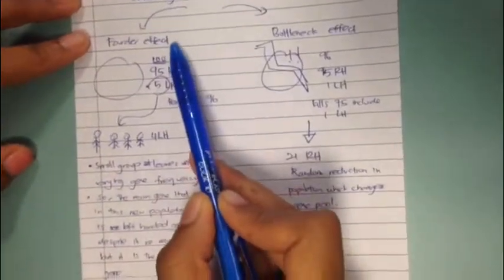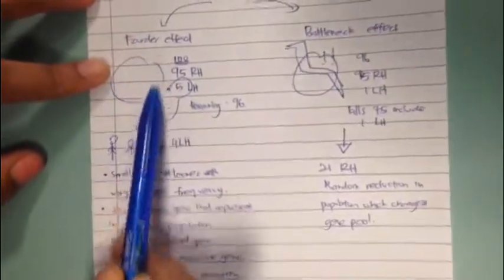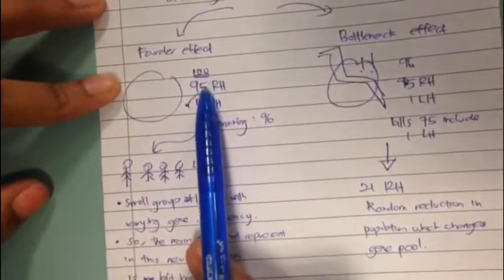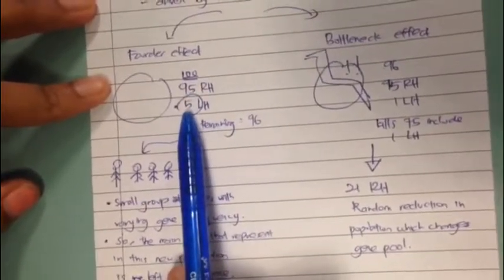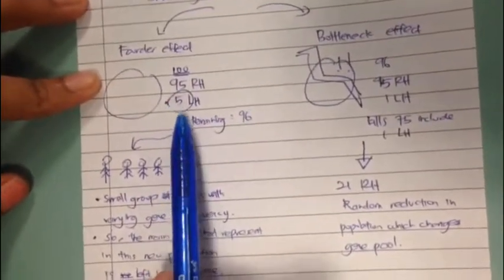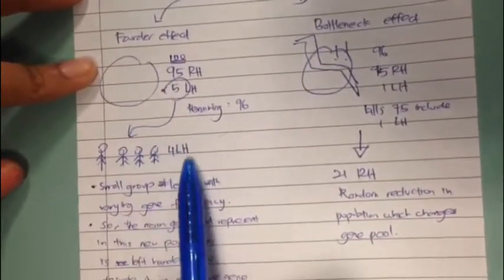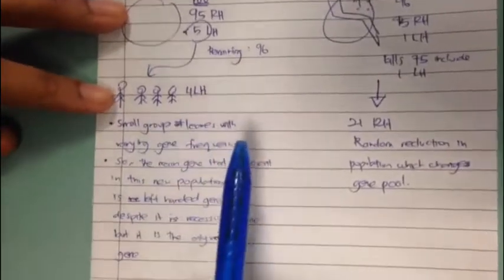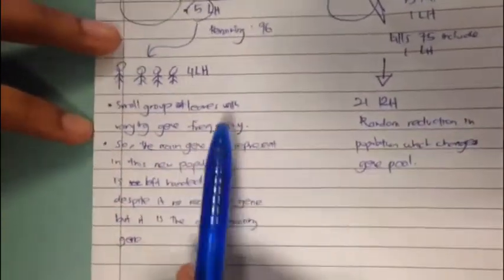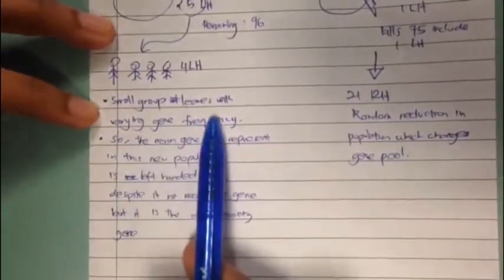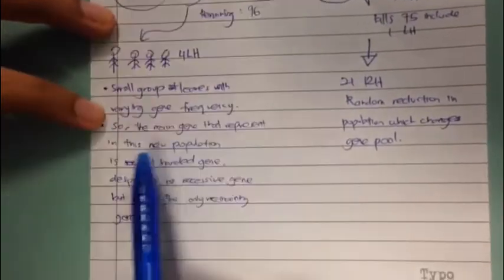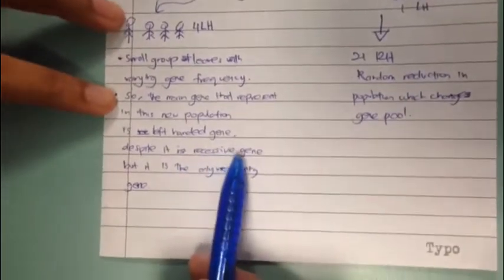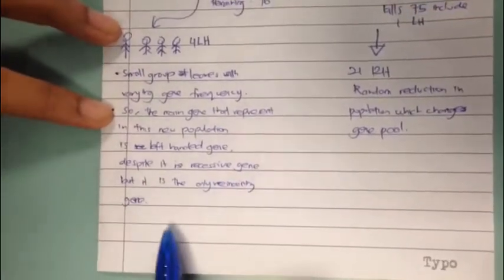Okay, founder effect. For example, let's take a village with 100 villagers. 95 of them are right-handed and 5 of them are left-handed. One fine day, 4 of the left-handed villagers decide to leave the village and start to grow a new population. This small group has a different gene frequency, so the main gene represented in this new population is the left-handed gene. Despite being a recessive gene, it is the only remaining gene.